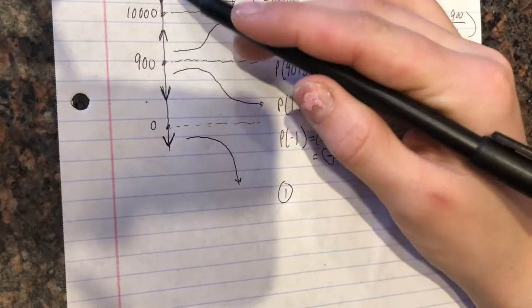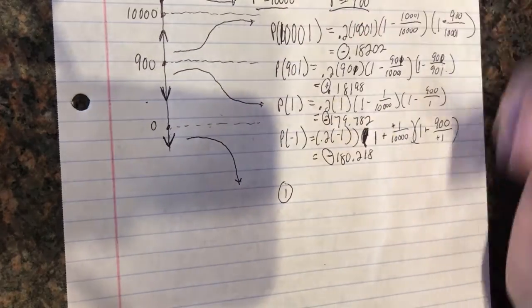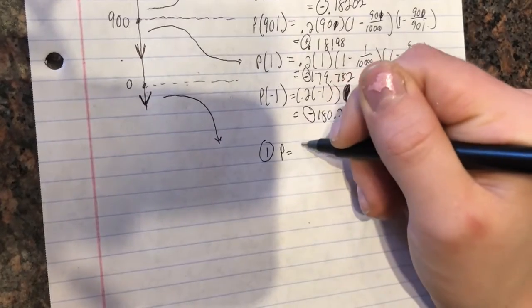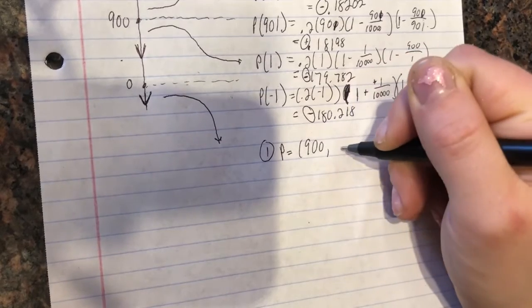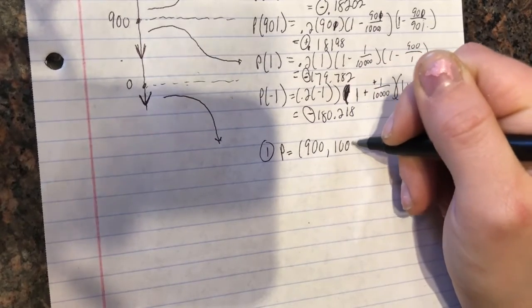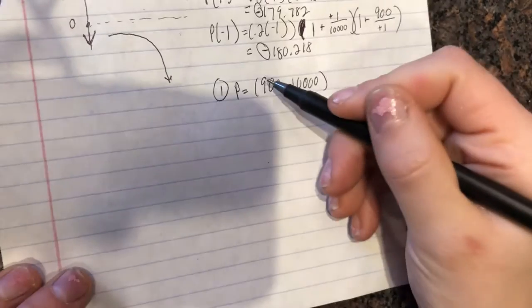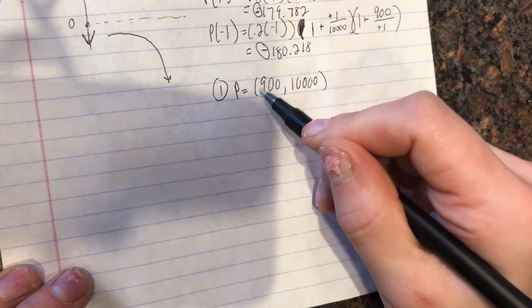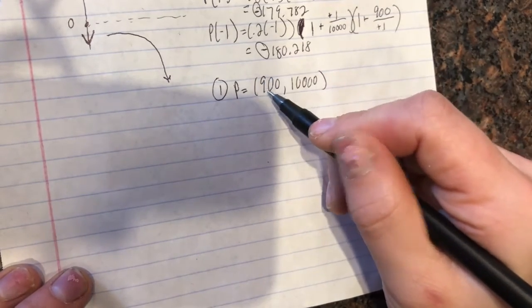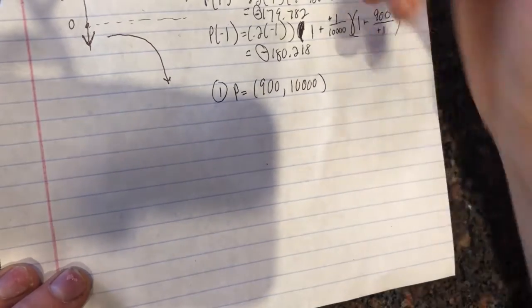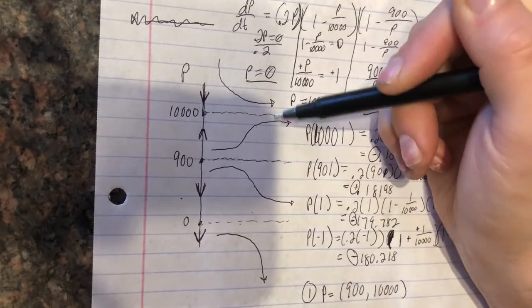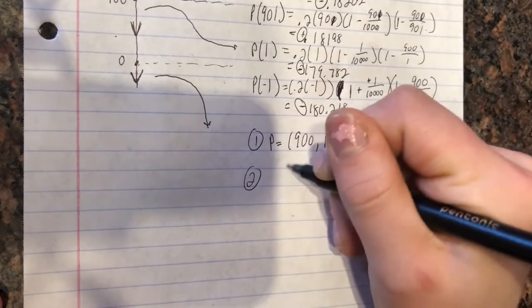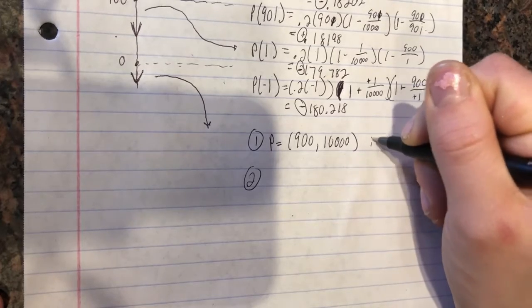So we see here through our phase diagram that it's only ever going to be increasing between 900 and 10,000. But we don't have brackets, we have just normal parentheses to indicate that it's not increasing at the value 900 or at the value 10,000, because those are asymptotes like you see up here.